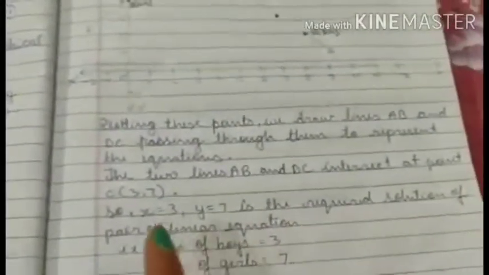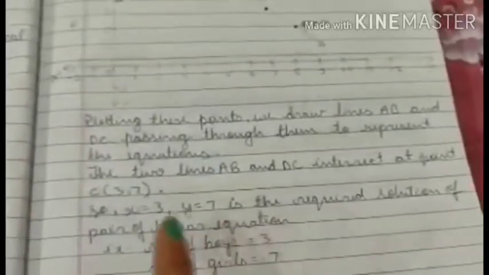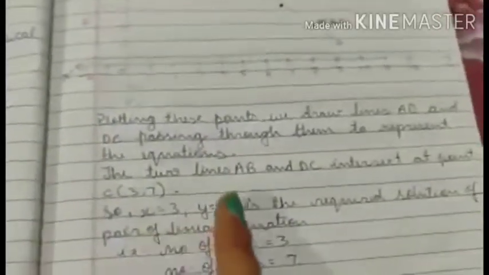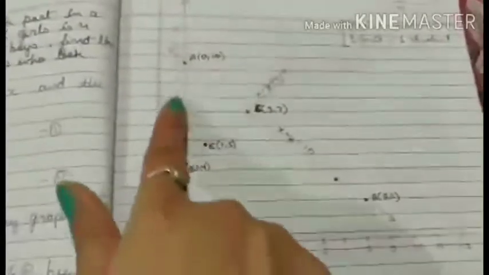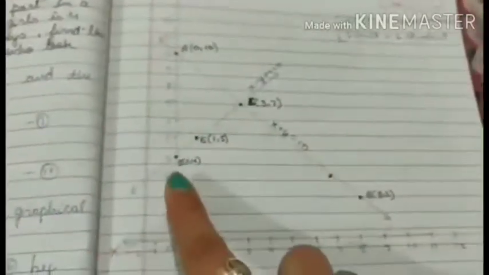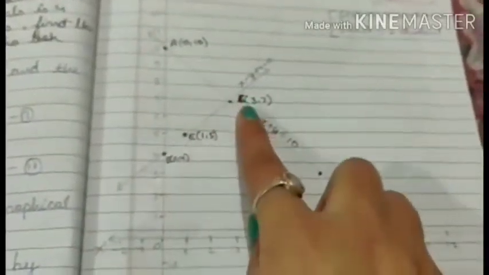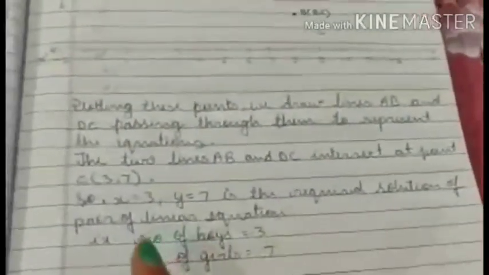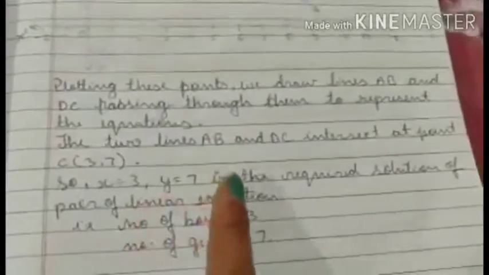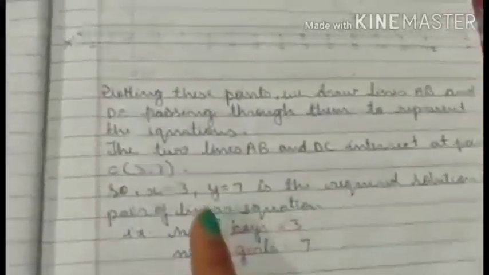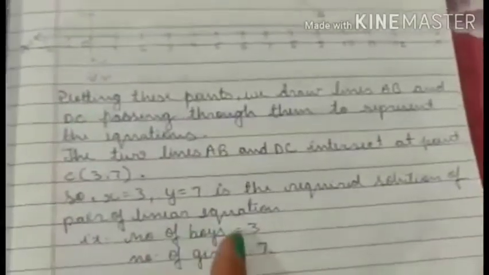Now understand, plotting these points, we draw lines AB and DC passing through them to represent the equations. AB is for first equation, and line DC for second equation. So the two lines AB and DC intersect at point C, 3, 7. So x equals 3 and y equals 7 is the required solution of the linear equations. So number of boys is 3 and number of girls is 7.